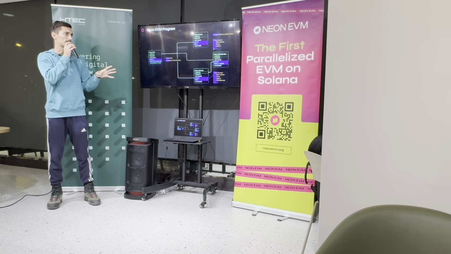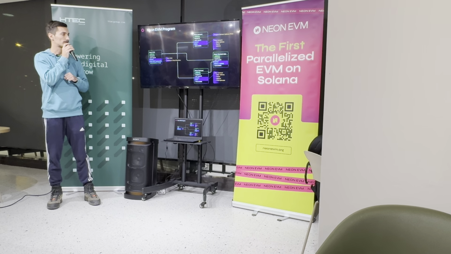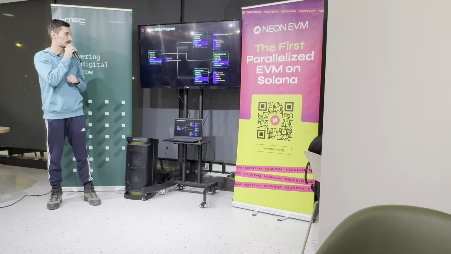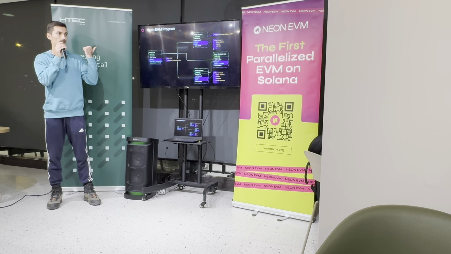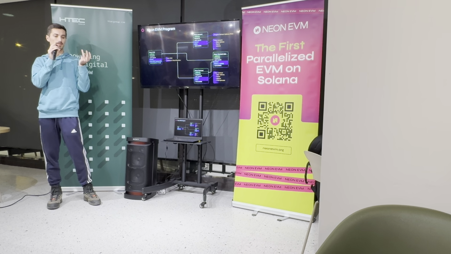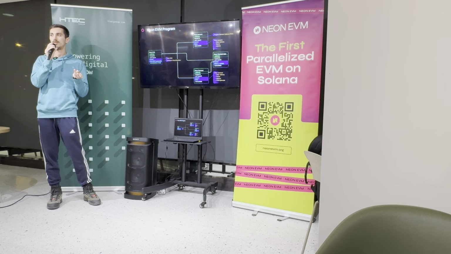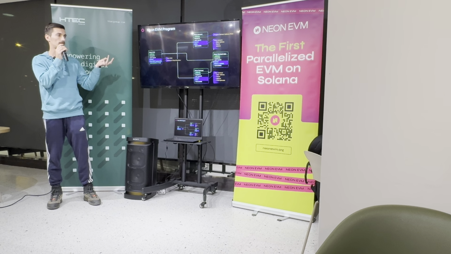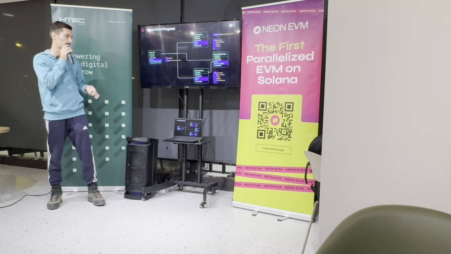I won't go into details now, but it's maybe the most complex part of our account logic. And basically, with balances, nonces, the code of the smart contract and the storage slots, we can store the whole Ethereum chain inside the Solana account model.